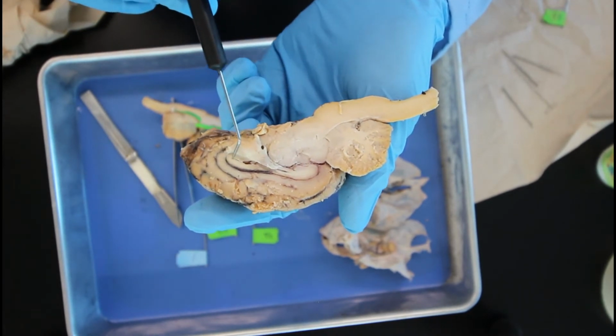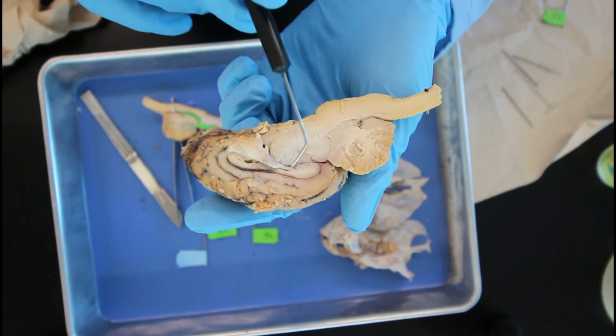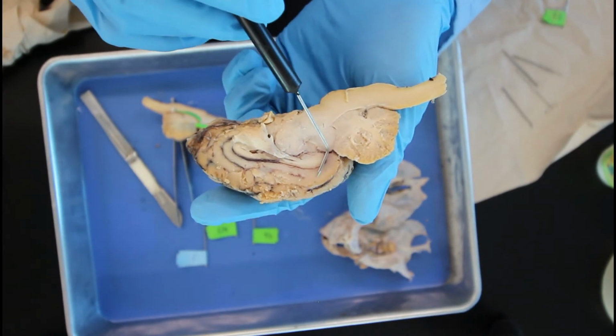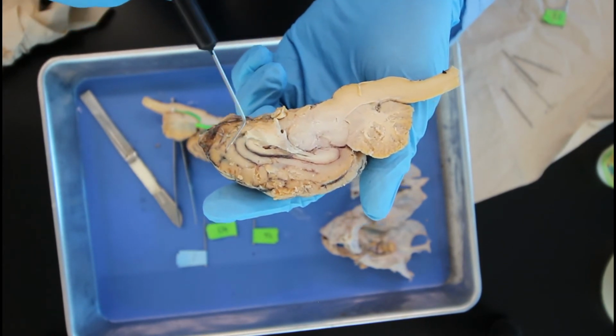So right in this region we have the corpus callosum, and that exterior part of this is our basal ganglia.